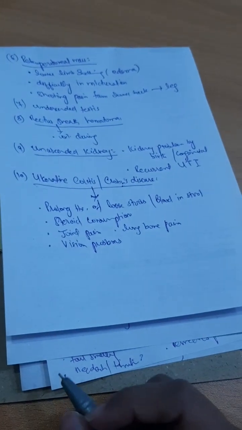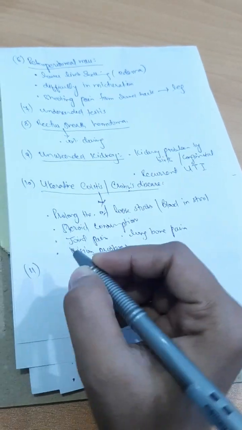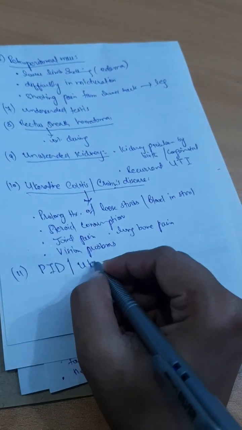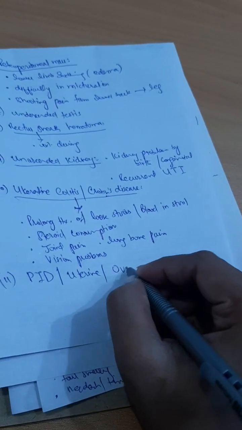Okay, if the patient is female, then ask about pelvic inflammatory disease, uterine or ovarian pathology.